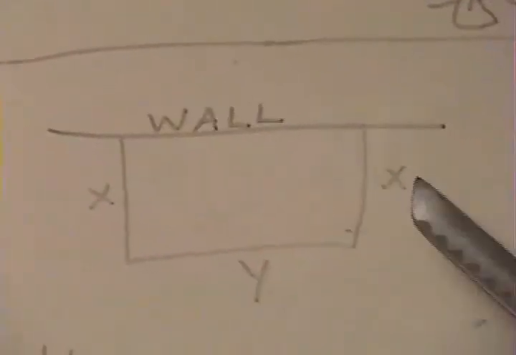We will then substitute x back into this equation and get y equal to 8 minus 2 times 2, which comes out to y equals 4. So, coming back to our wall, these 2 sides will be 2 feet and this side will be 4 feet.